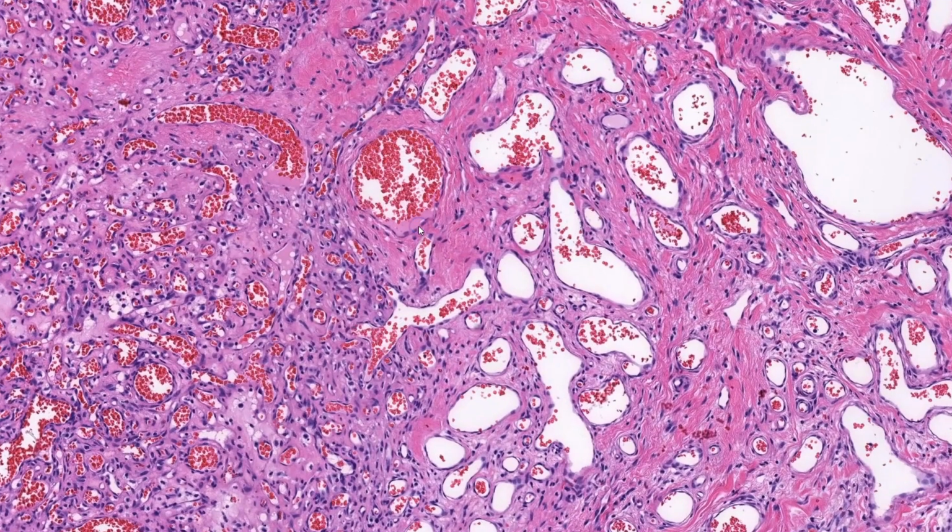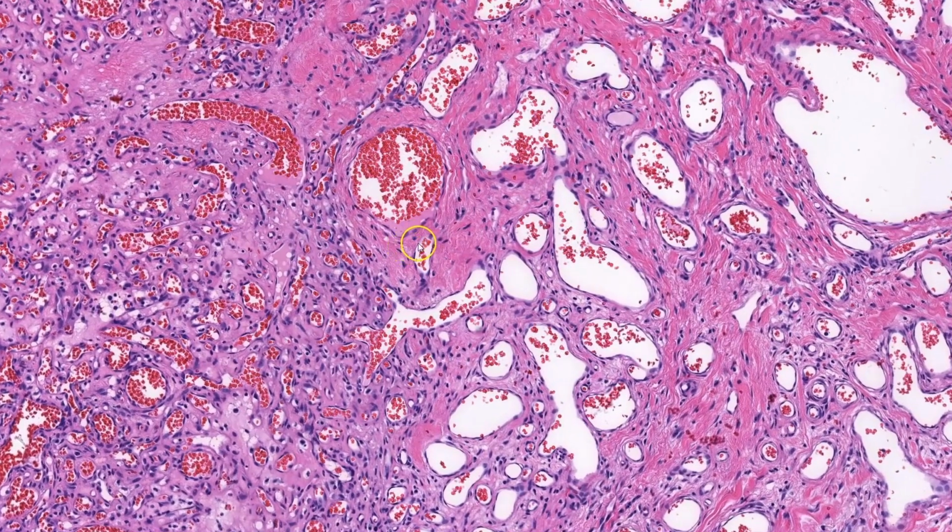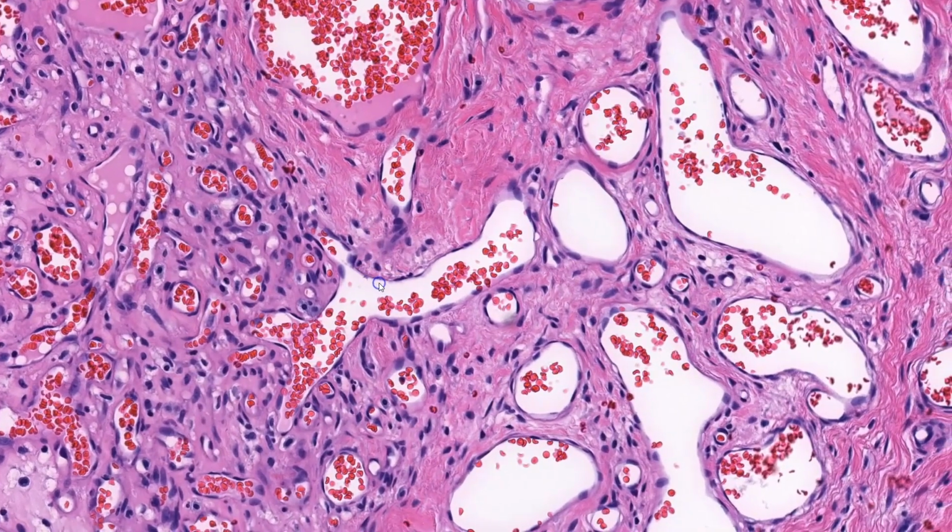Lastly, at high power, I see that the stroma is variably hyalinized with scattered chronic inflammatory cells. Lining the capillaries are a single layer of endothelial cells. These are largely flat, with small dark nuclei and minimal cytoplasm. If I scanned around enough, I could probably find some that are a little larger and protrude a bit into the vascular lumen, but I wouldn't see any atypical cytologic features.